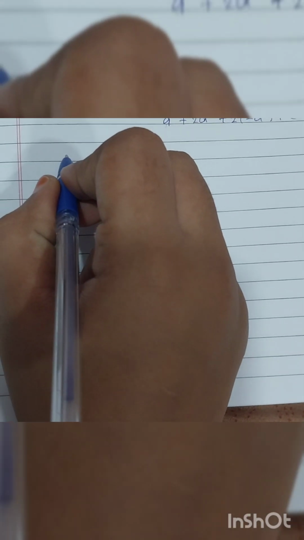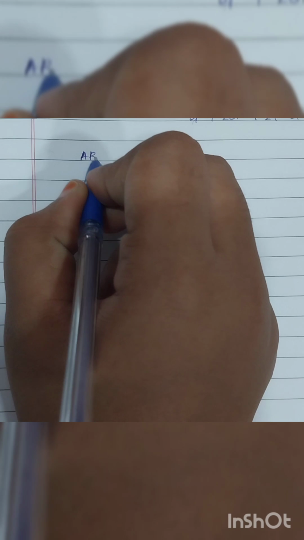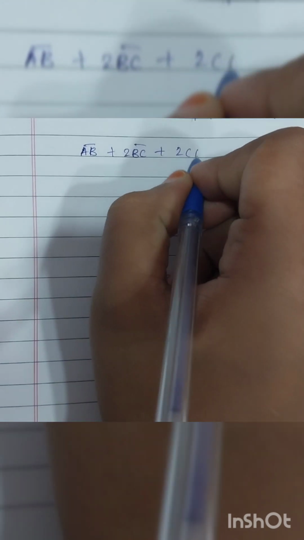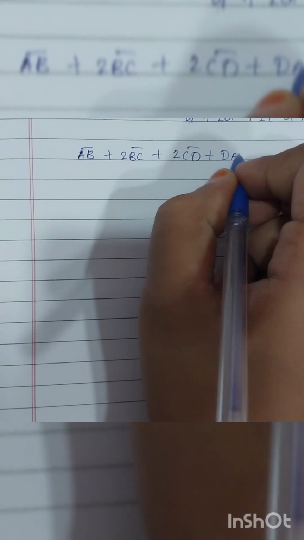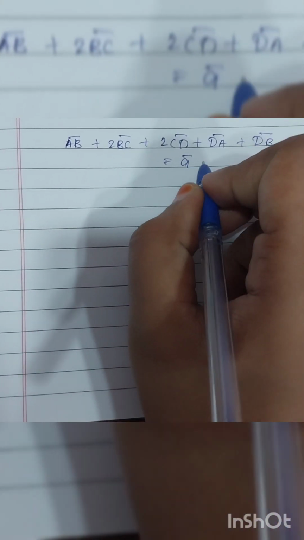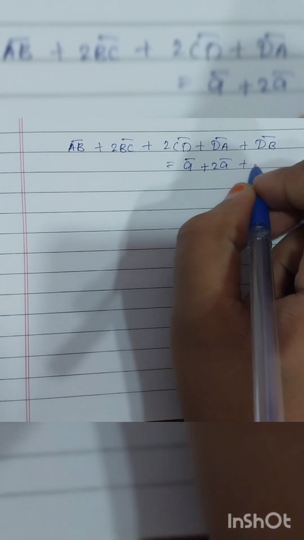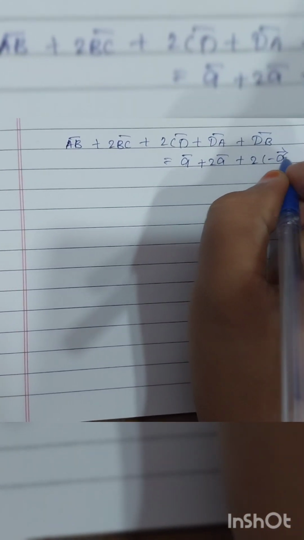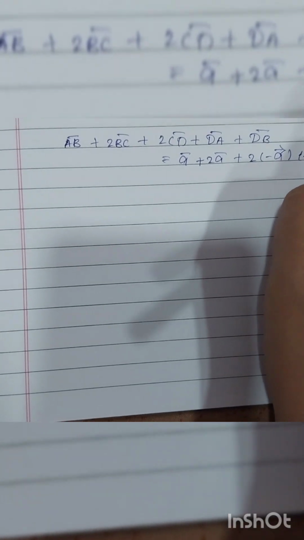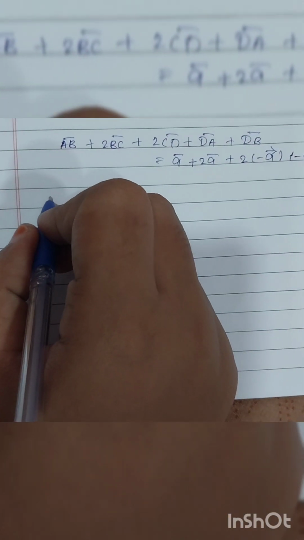We add all the forces by direction. AB vector plus 2 BC vector plus 2 CD vector plus DA vector plus DB vector is equal to a vector plus 2a vector plus 2 of minus a vector and minus a vector plus DB vector.